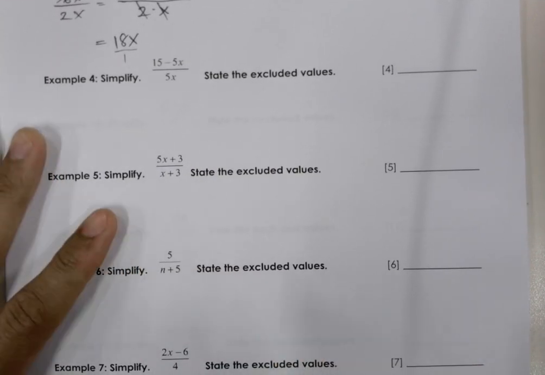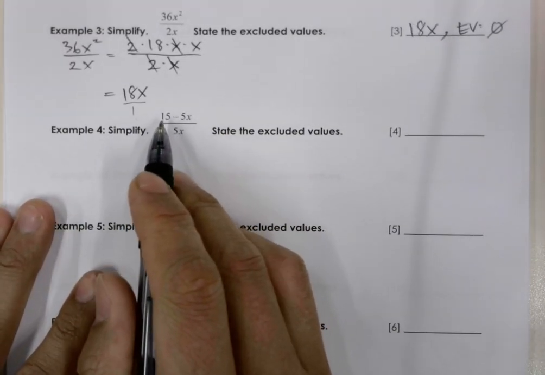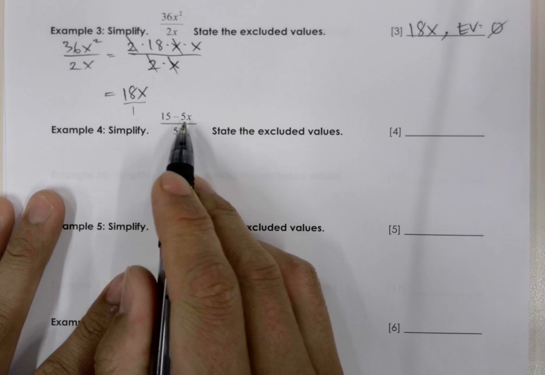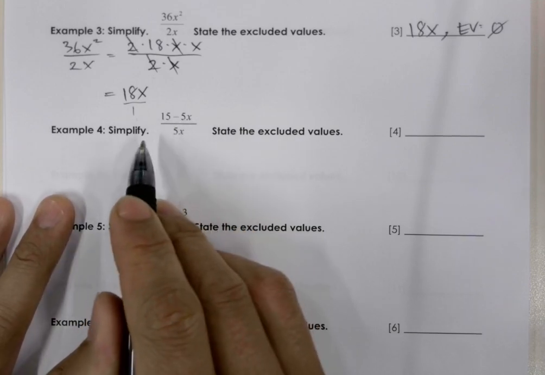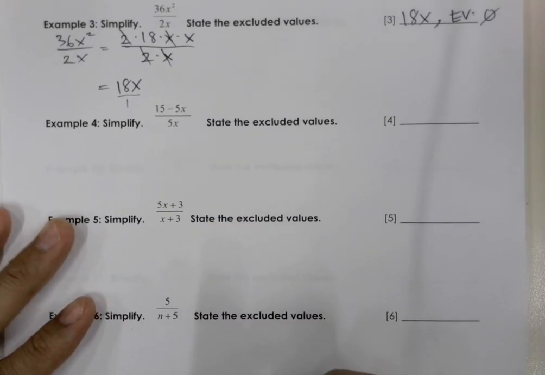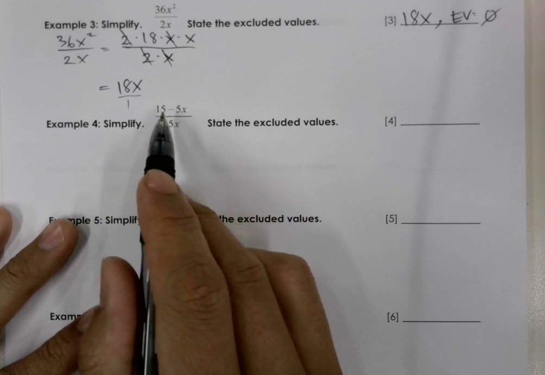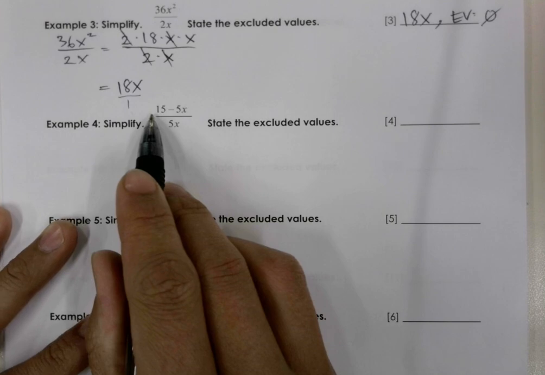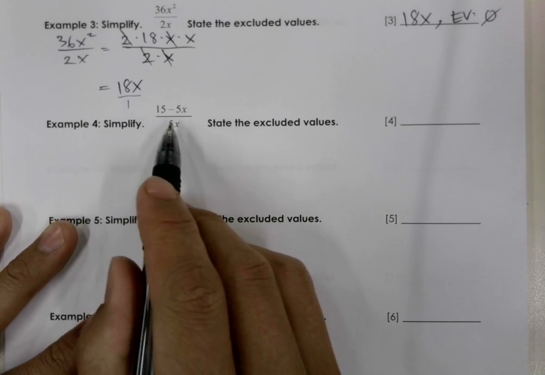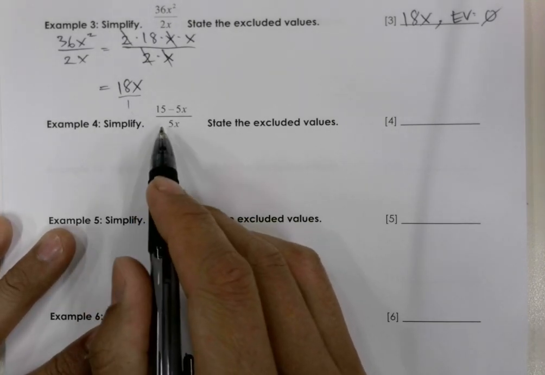All right, let's go ahead and look at number 4. So here we do not have factors. So 15 and minus 5x are not factors because we're subtracting, we're not multiplying. Factors are where you multiply. So what we want to do in this case is now we have terms. These are not factors, these are terms. We have the 5x as one term, we have the 15 as another term, and then in the denominator we have a 5x.